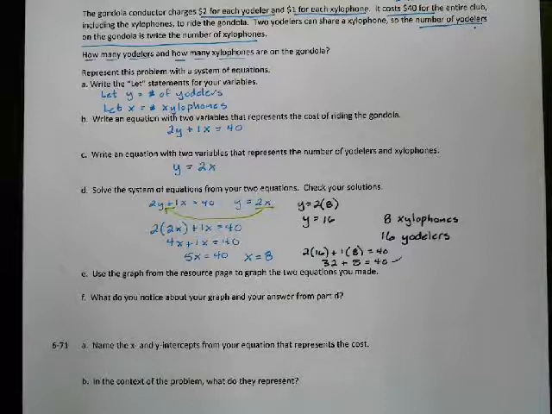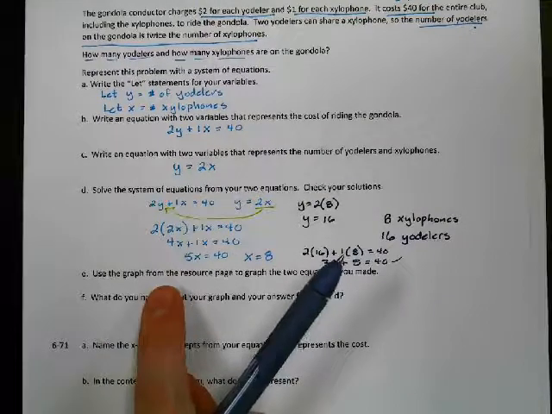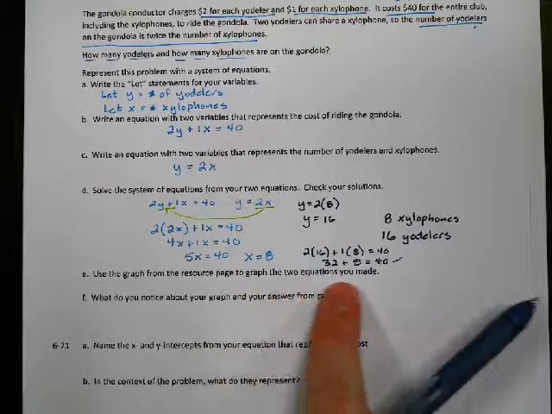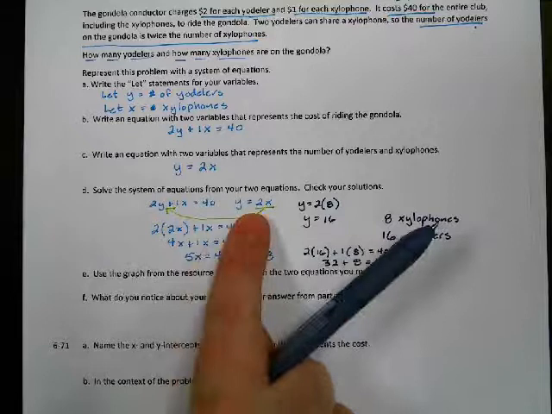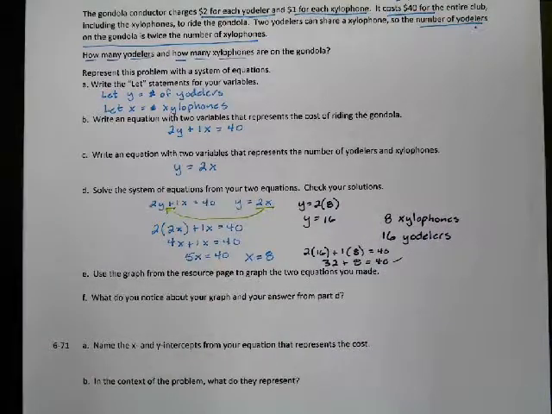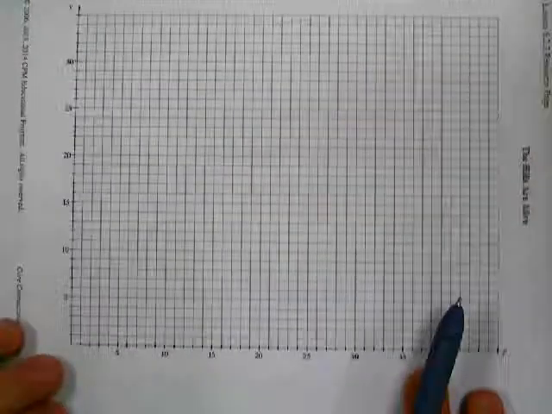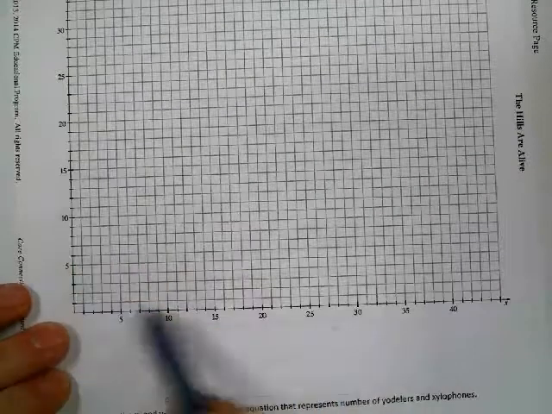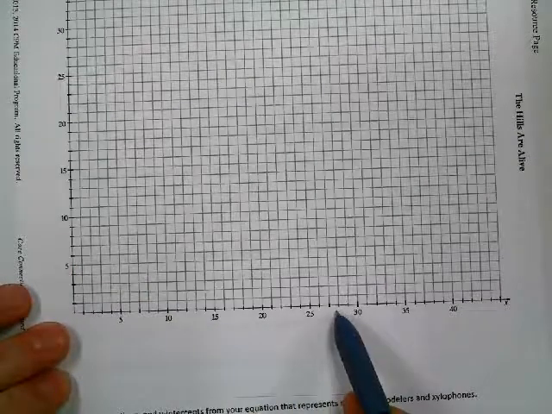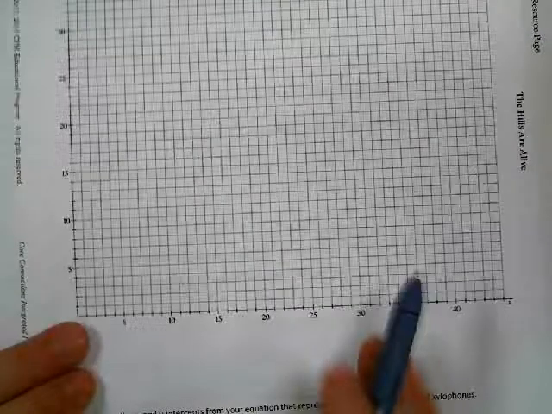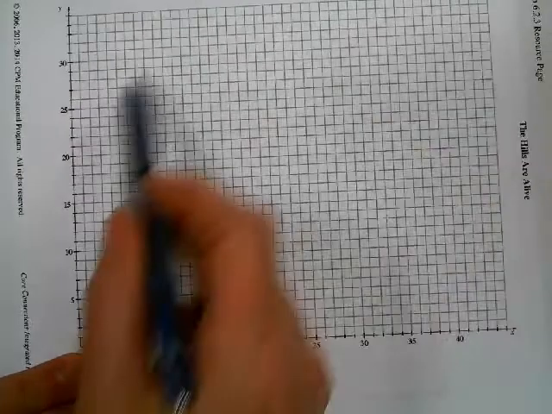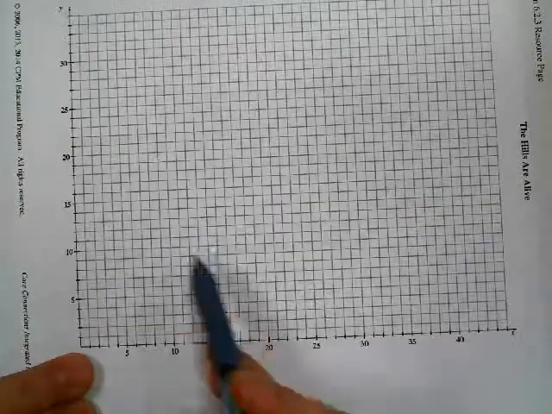All right, so what we're going to do now is we're going to use the graph from the resource page to graph our two equations that we made. What equations? These ones right here. So we're going to graph these on this resource page here called The Hills Are Alive. Okay, so here's my graph page here. Notice that they've only given us the first quadrant, and this makes sense because can I have a negative yodeler or a negative xylophone? No. So all of my solutions should be somewhere in the first quadrant. So I'm only dealing with the first quadrant here.